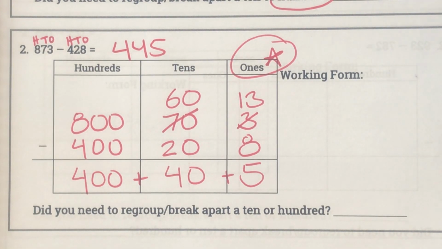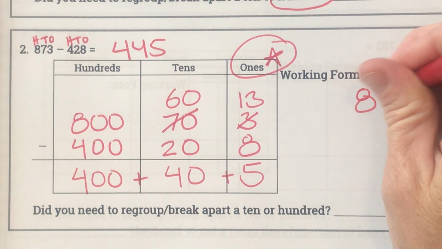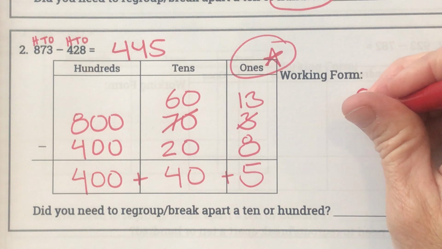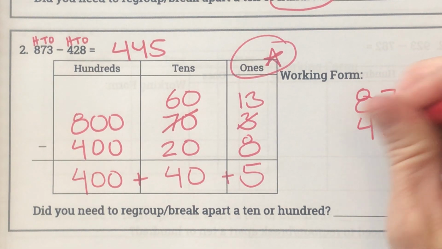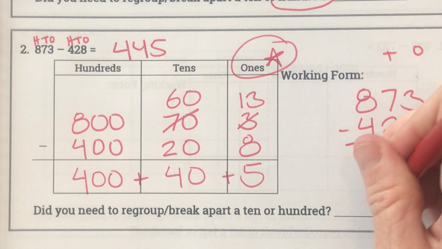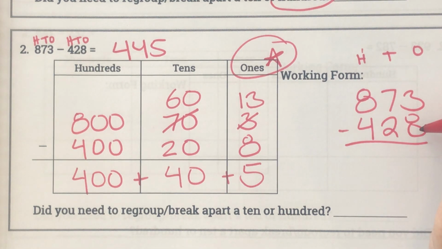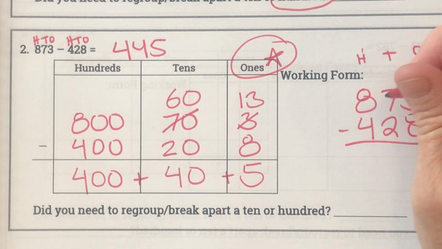Okay, and let's look at this in working form. Let's put our minuend with our subtrahend and make sure your ones are lined up, your tens are lined up, and your hundreds. Okay, ready? So I had 3 ones and I tried to take away 8 ones and I didn't have enough. So what did I do?